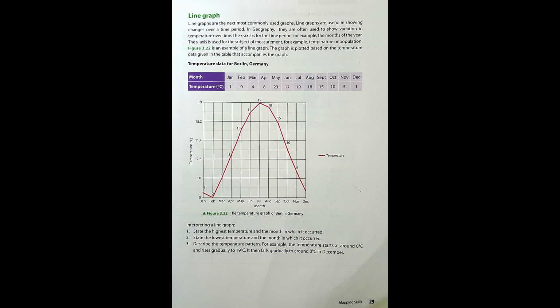Line graphs consist of two axes, x-axis horizontal and y-axis vertical, and graphically denoted as xy.